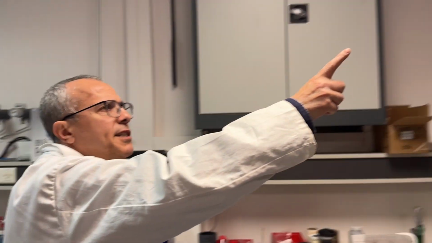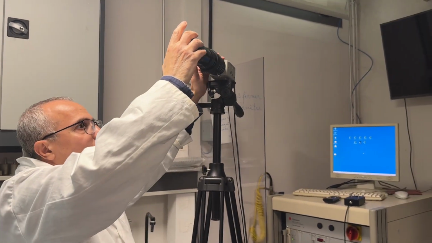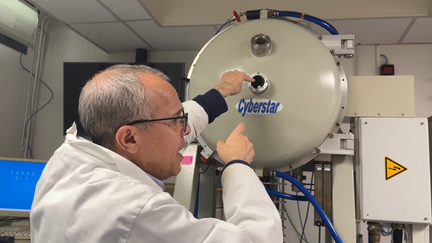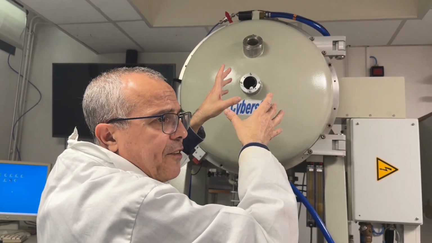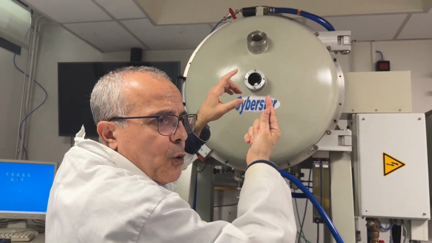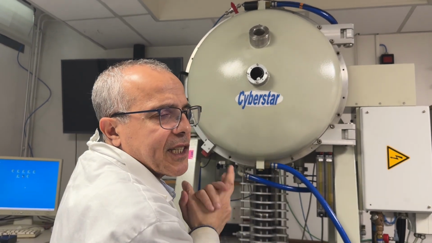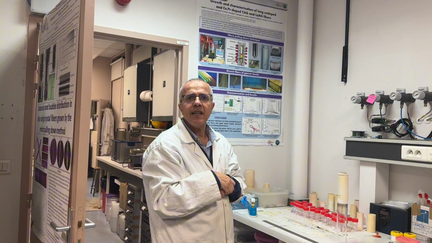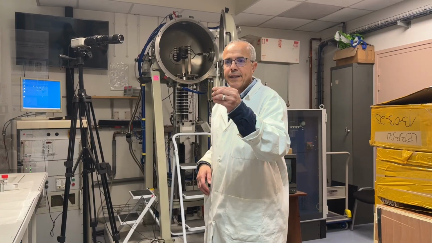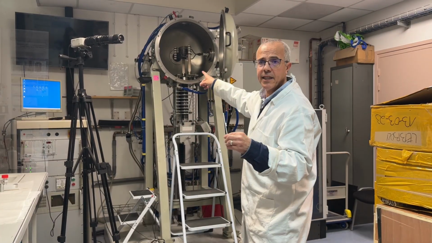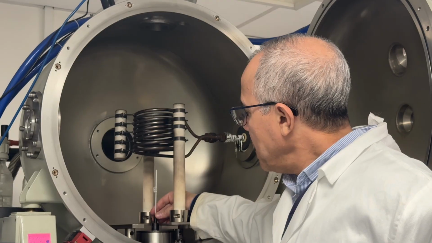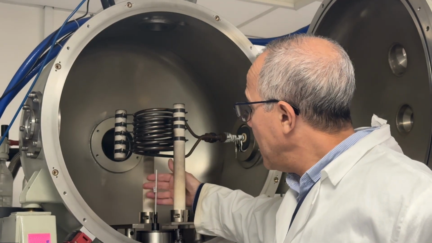We use our CCD camera here. We focus it inside the machine, and when everything is melted, we take the seed, we connect it to the melt, and we start the growth. Now let's go install everything in the machine. So I take the seed, I will install it inside the machine. Now the seed is inside the machine. It is in the seed holder, you see here.